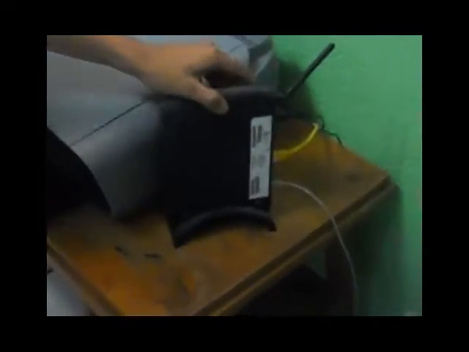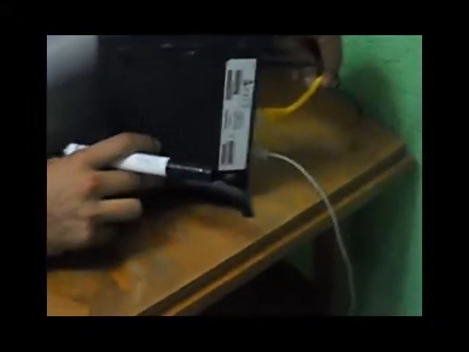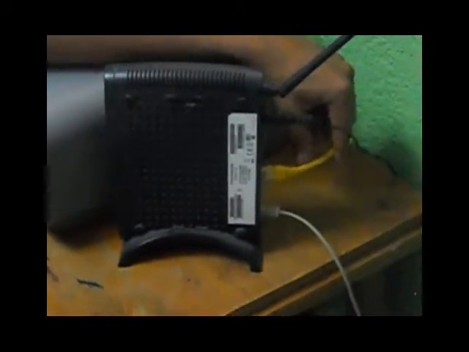Well, now I'm going to show you how to implement the network shown in the previous video. First, this is my router. This is a Thomson router, and this yellow cable is the cable that I'm using to connect the desktop computer.